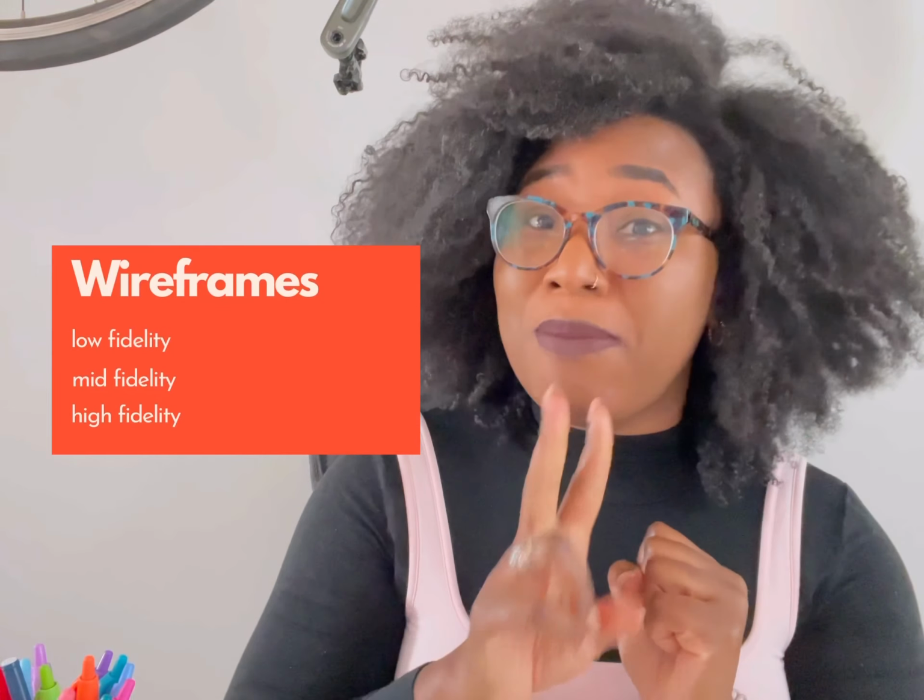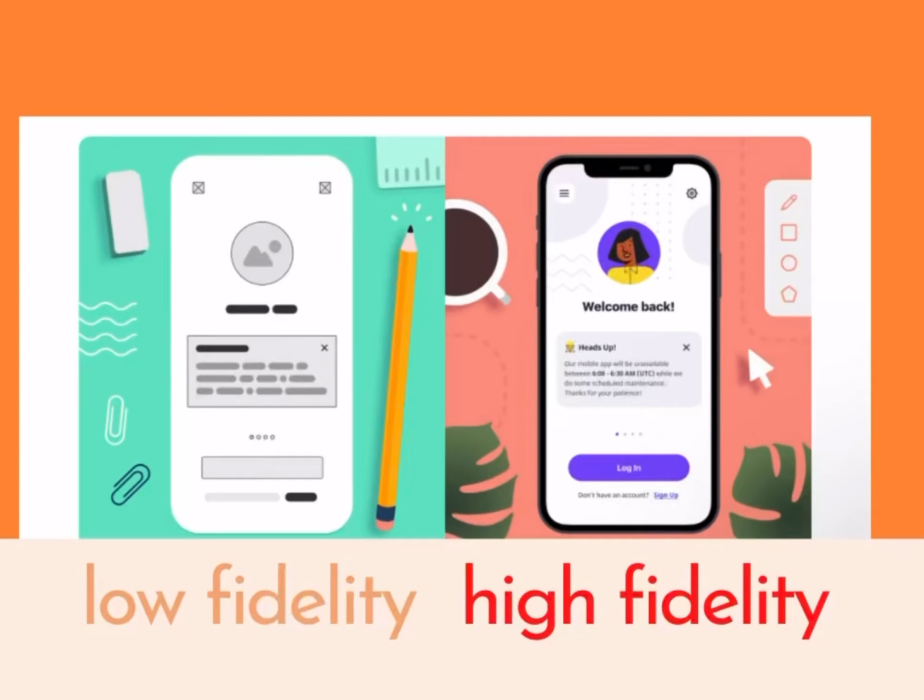So there are different levels of wireframing. Wireframes can come in 3 levels. Sometimes you can get it down to 2, but there is low fidelity, mid fidelity, and high fidelity. So pretty much what it is that it is a blueprint, like I said before. So it is a bunch of lines and figures to give you a rough estimate of how things are going to look. And as you go up in fidelities, it gets more and more polished.